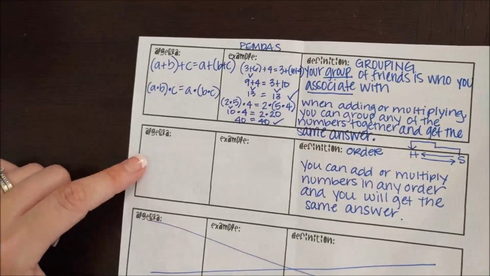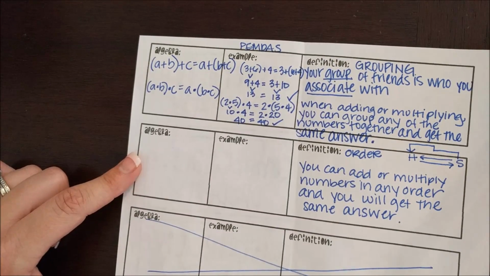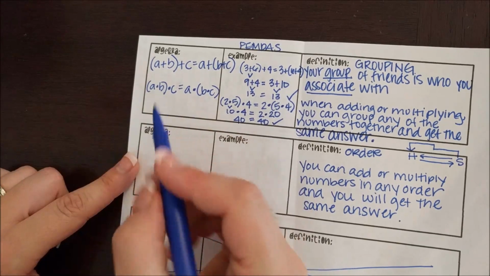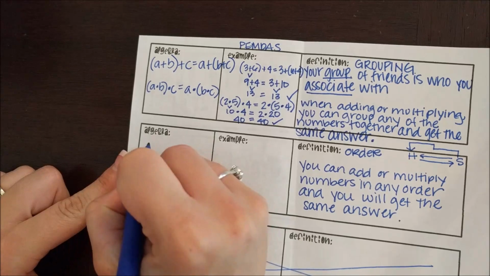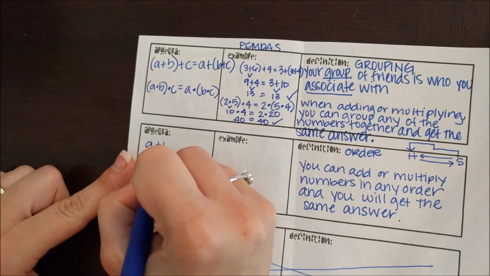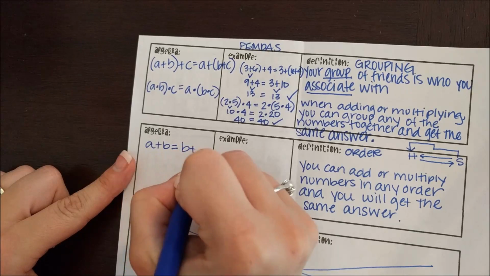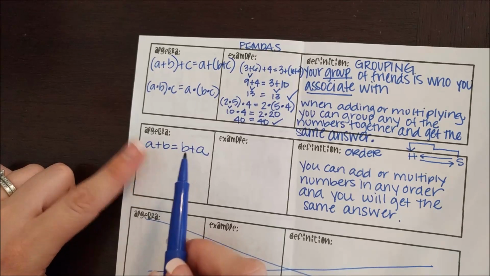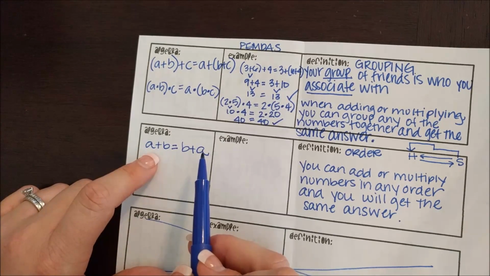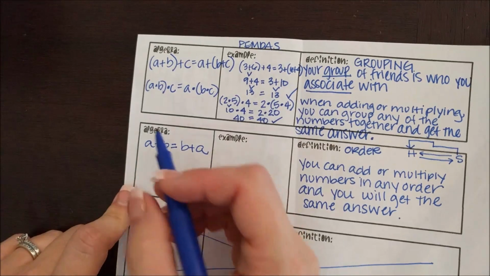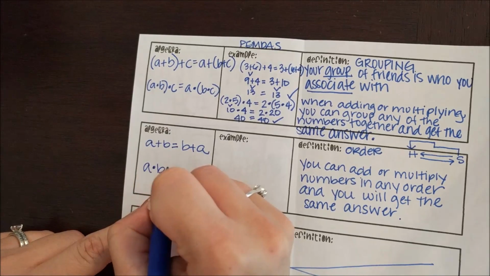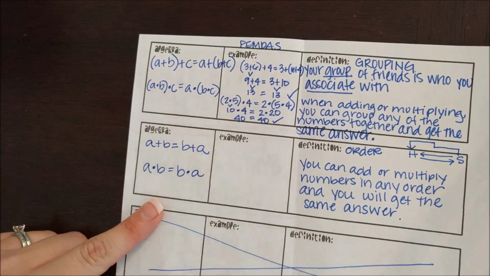All right, so let's do it algebraically. And there's those letters again. Remember, letters represent any number. We just don't know what the number is, so we use letters so that we don't have to pinpoint one number. So algebraically, the commutative property looks like this. A plus B equals B plus A. If you notice, I just switched the order of the letters on either side of the equal sign, but I still get the same thing. They're still equal. Same thing with multiplication. A times B is the same thing as saying B times A.